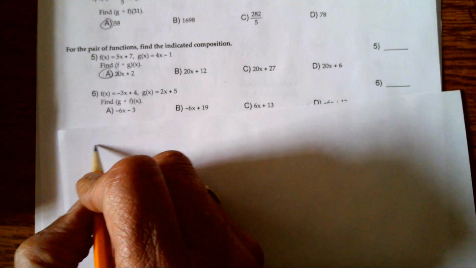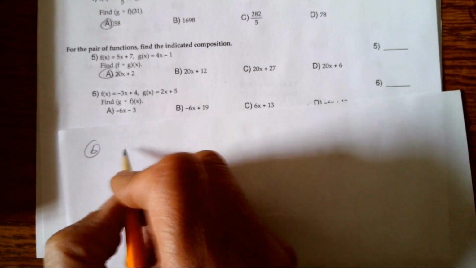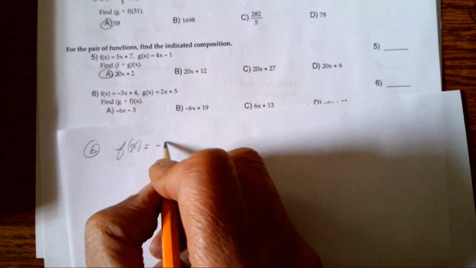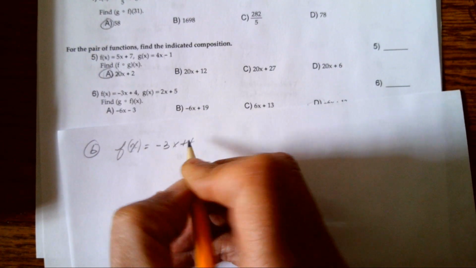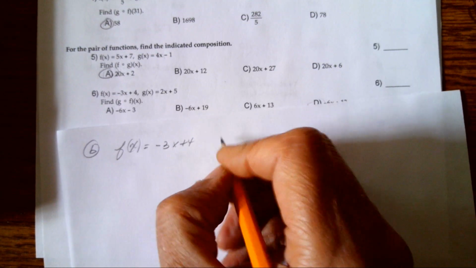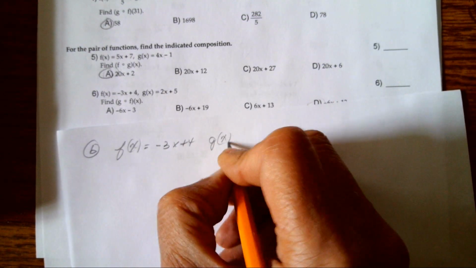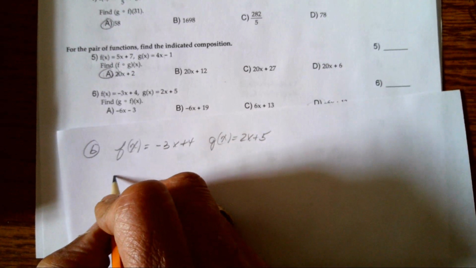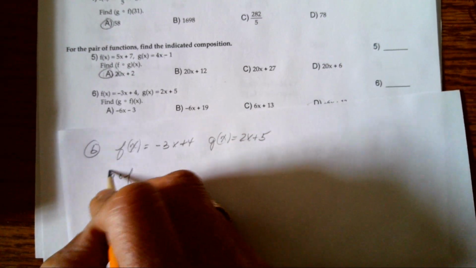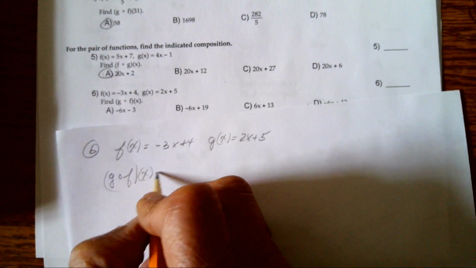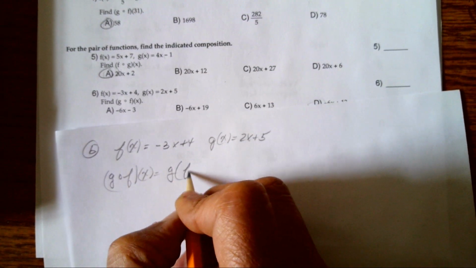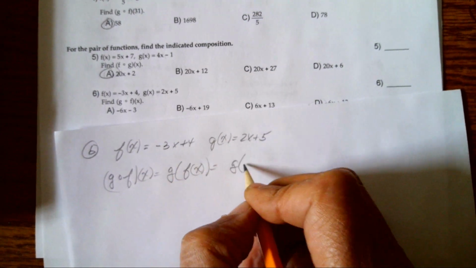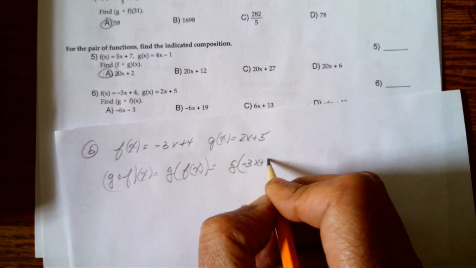Number 6. f of x equal to negative 3x plus 4. g of x equal to 2x plus 5. He wants me to calculate g composite f of x, which translates to g of f of x, which is g of negative 3x plus 4.